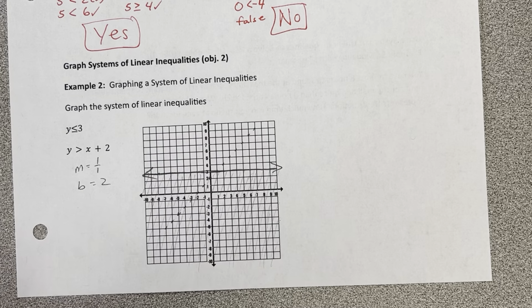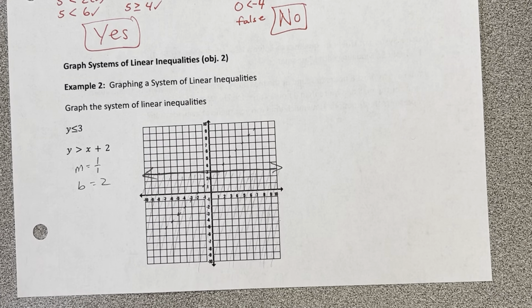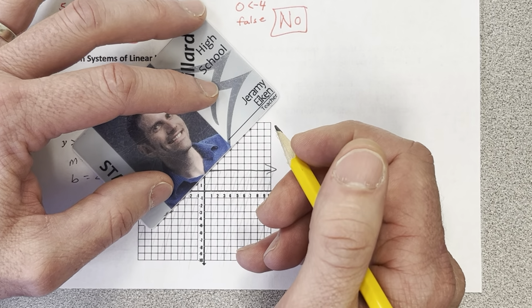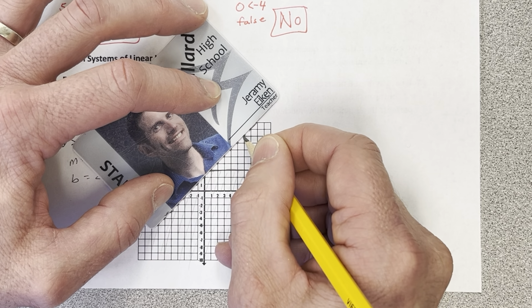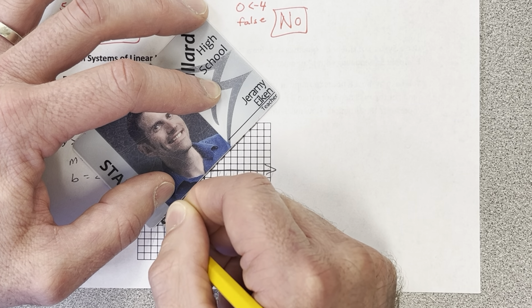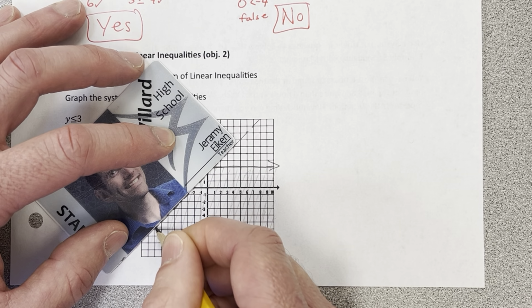I like to use straight edges. That one I had a line to trace, but we're going to make this dashed because it's not equal to. What's funny is these points kind of make it look like it's dashed already, doesn't it? And I'll keep going here.